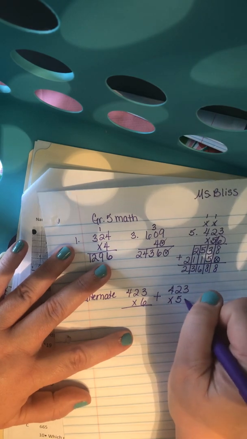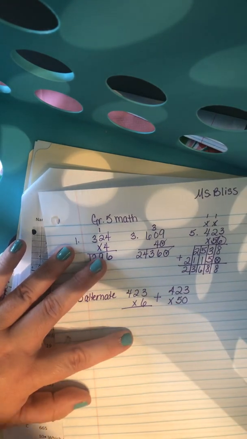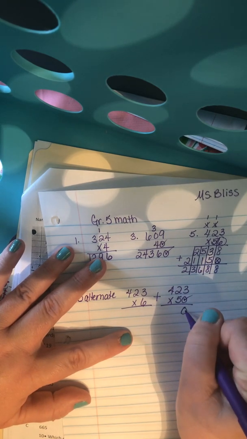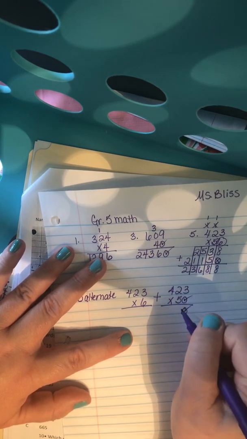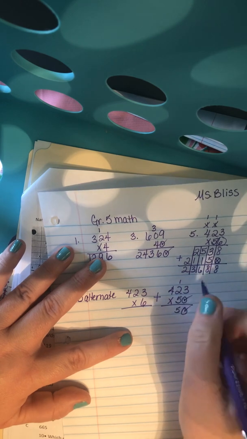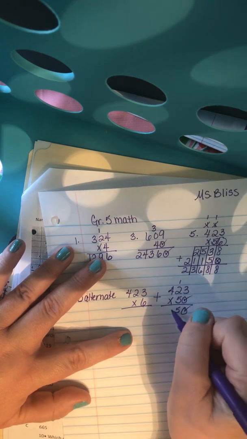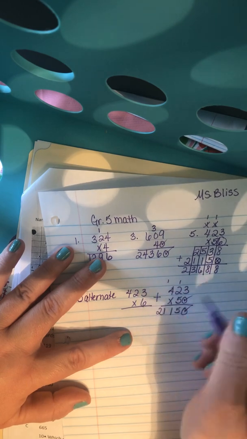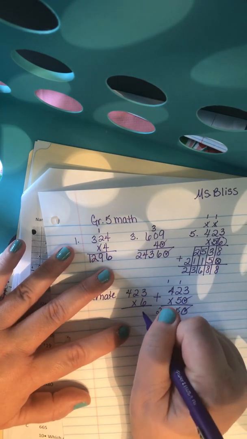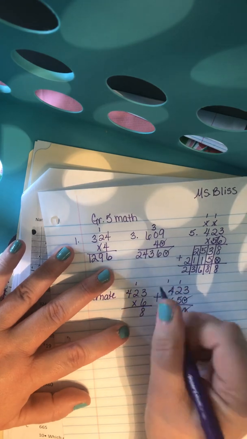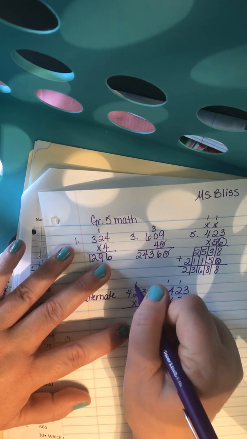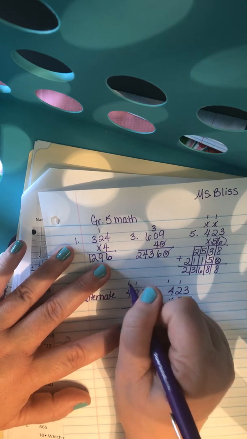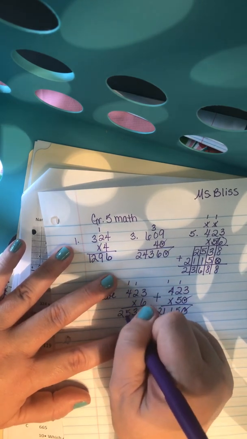See how I circled? And then that became a magic 0. Okay, so this is my magic 0. Magic 0. 5 times 3 is 15. Carry my 1. 5 times 2 is 10. Plus 1 is 11. 5 times 4 is 20. Plus 1 is 21. 6 times 3 is 18. Carry my 1. 6 times 2 is 12. Plus 1 is 13. 6 times 4 is 24 plus 1 is 25.